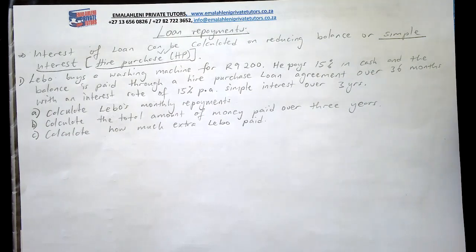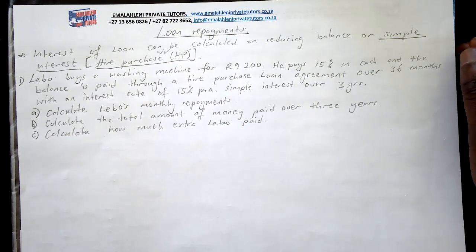Okay, now let's see here. Lebo buys a washing machine for 9,200. He pays 15% in cash, and the balance is paid through a hire purchase loan agreement over 36 months with an interest rate of 15% per annum, simple interest over 3 years. Now, calculate Lebo's monthly repayments. We want to see how much he has to pay every month.